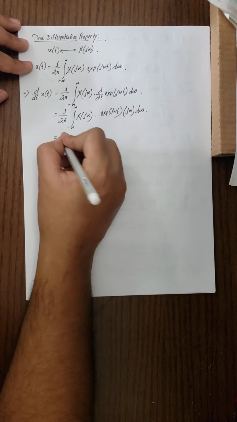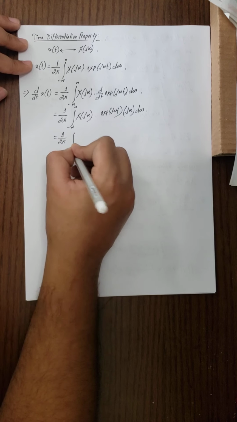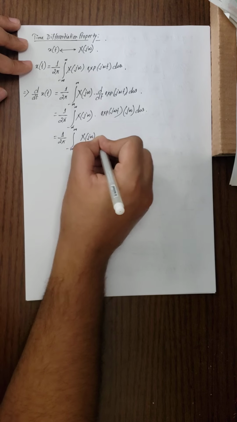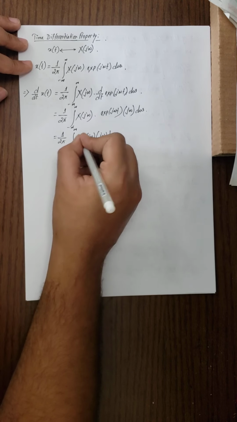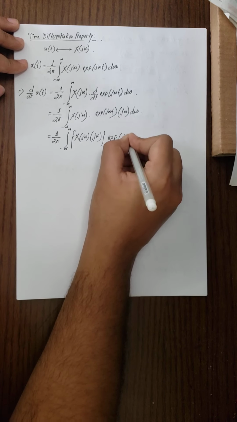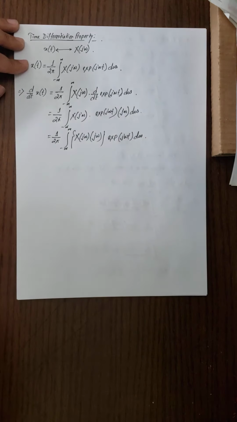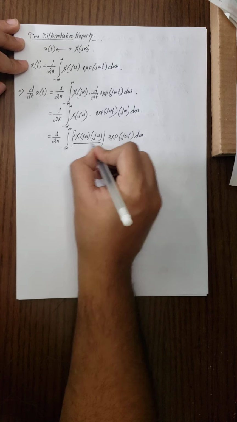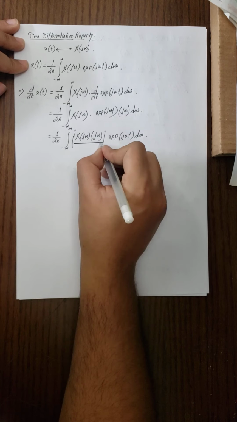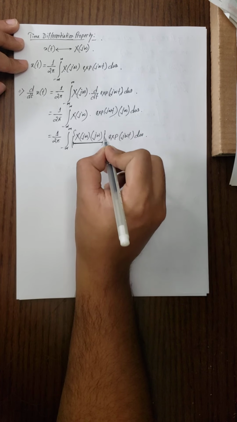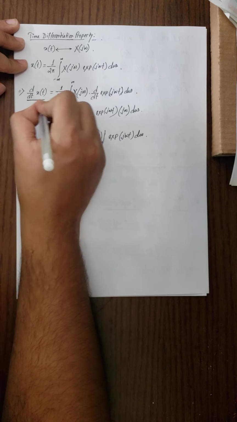So then, rearranging a bit, we can write 1 over 2π, integral from minus infinity to infinity, X of jω times jω e to the power jωt dω. Now, again, if we look closely, the inverse Fourier transform of this Fourier transform pair is nothing but this value.